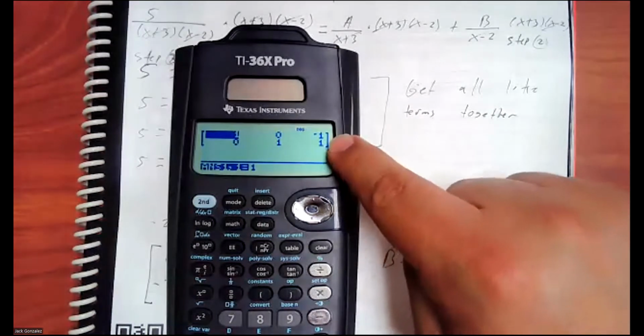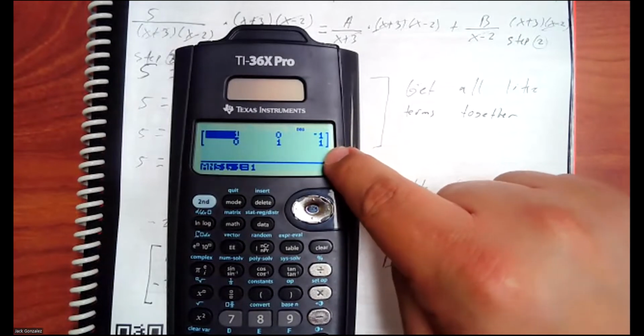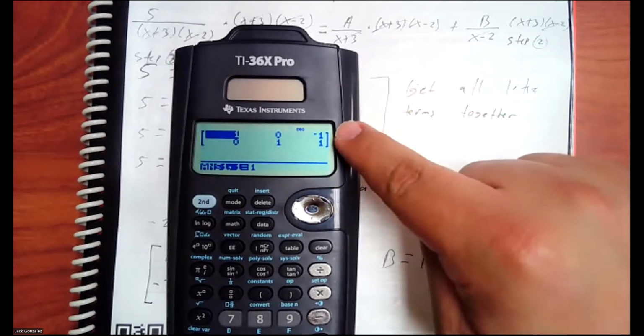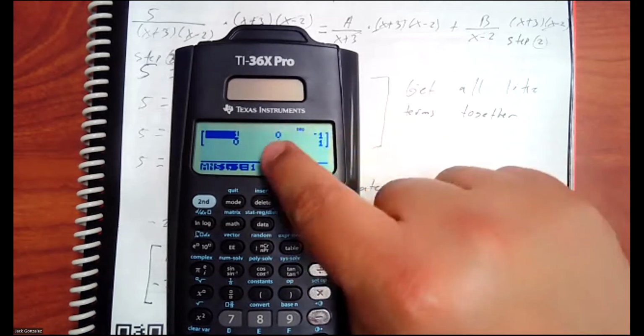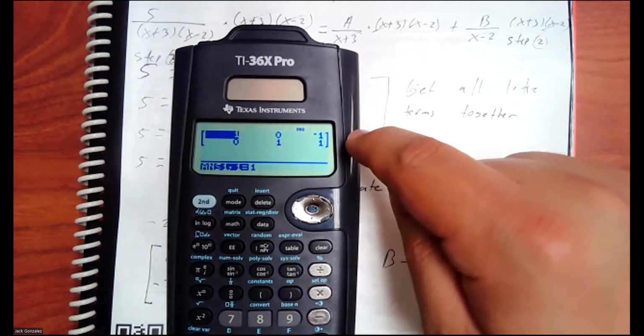Notice how it has -1. Everything on the right-hand side will be the answer, -1 and 1. Okay, so A equals -1, B equals 1. That's how you read this. Okay, is that clear?